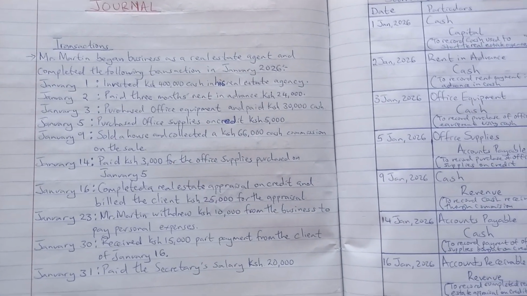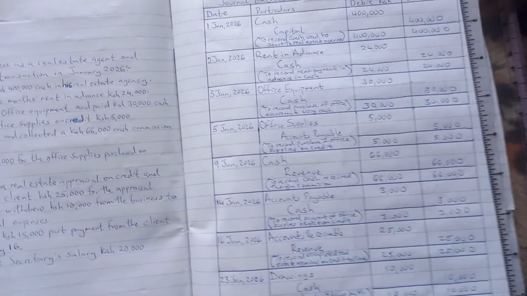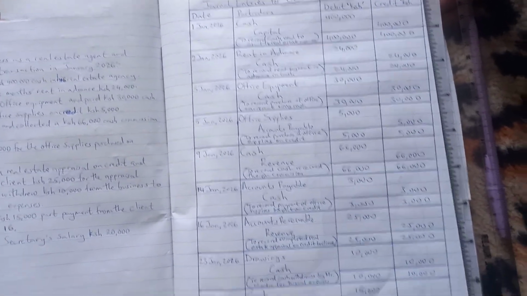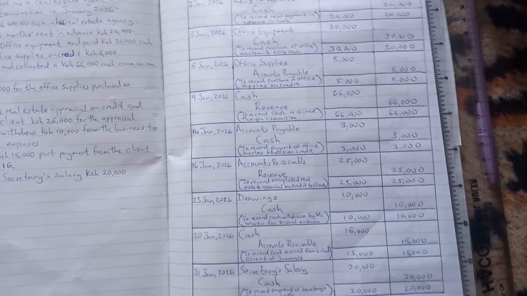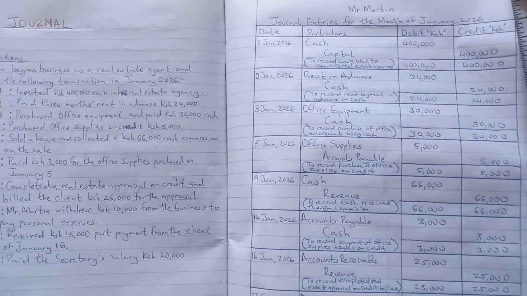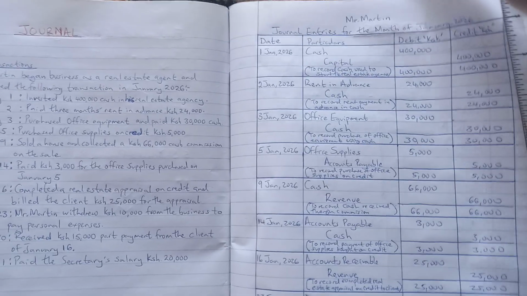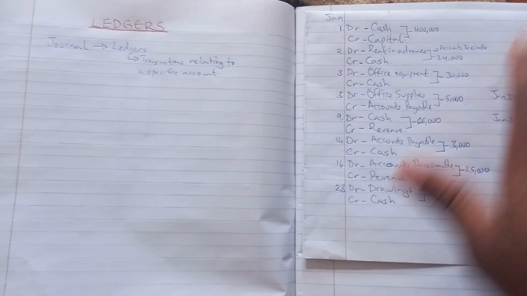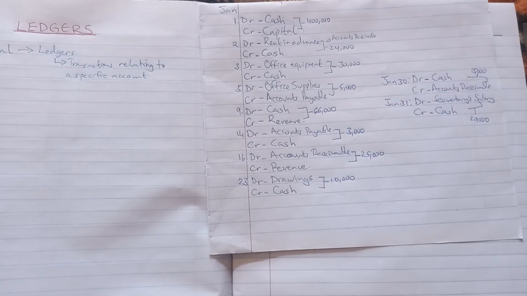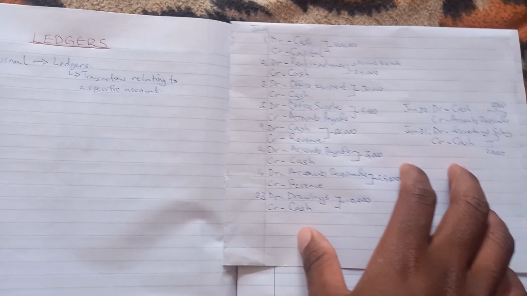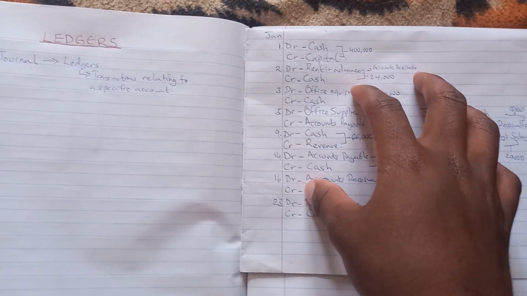I hope everyone was able to draw the journal entries from 1st January to 31st January. So for the purposes of not flipping pages all over the video, I have this rough paper whereby I've written all the transactions. So I'll just be referring from here.